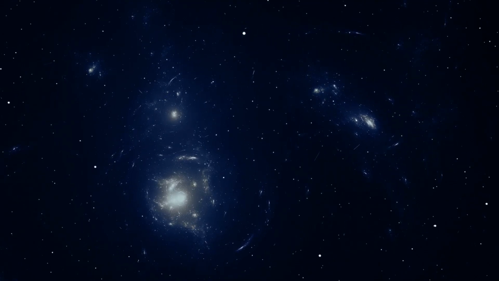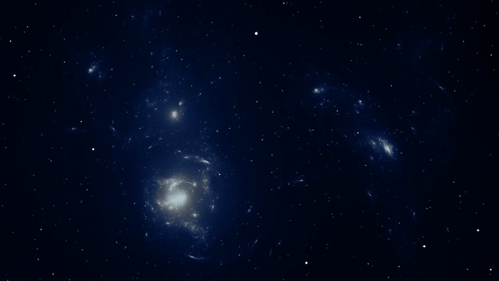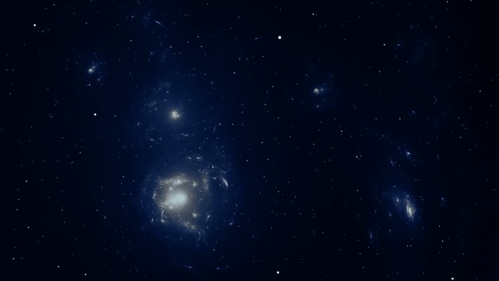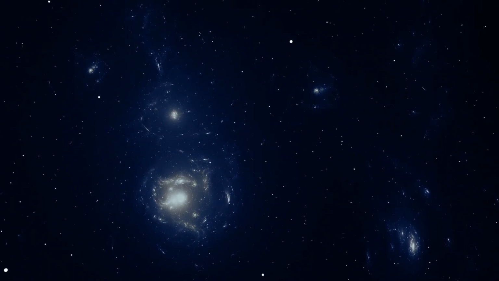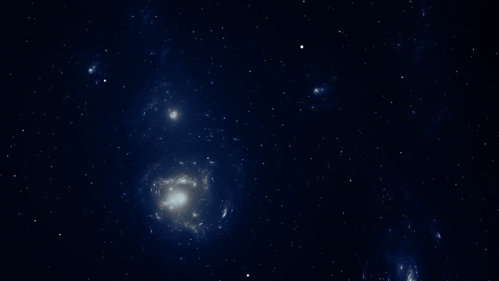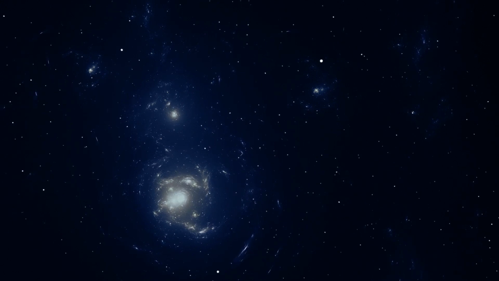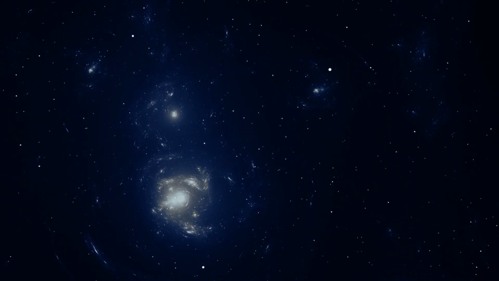Supernovae also come in more than one kind. A core collapse supernova is the death of a massive star whose core can no longer support itself. A Type Ia supernova is different. It involves a white dwarf, the compact remnant of a lower mass star, in a binary system.